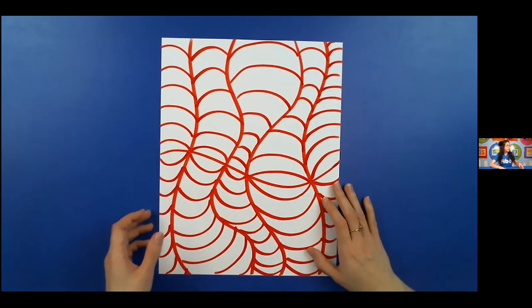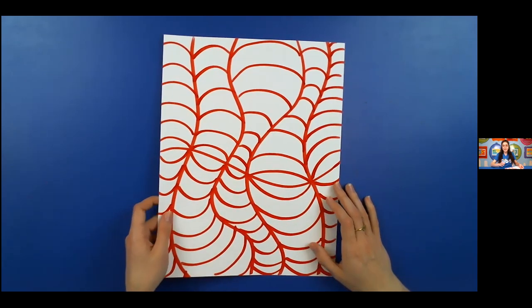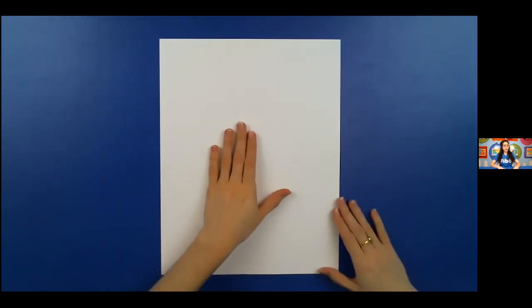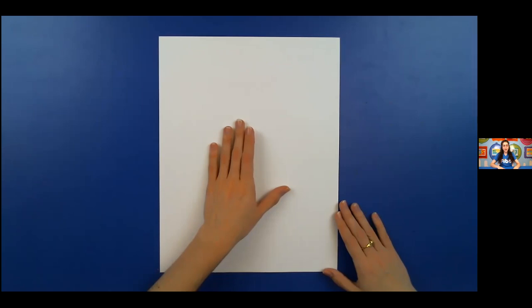Now, what I want you guys to do is go ahead and grab a piece of paper. It can be really any piece of paper you want today. I'm going to go ahead and grab a blank one here. Now, we want it to be vertical, up and down today. You can do it horizontal if you want to. Maybe try this one first, and then you can do lots of different versions of your own op art.